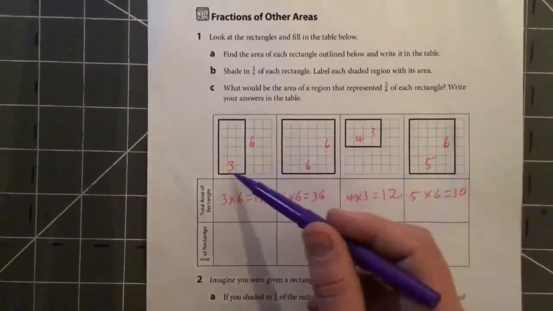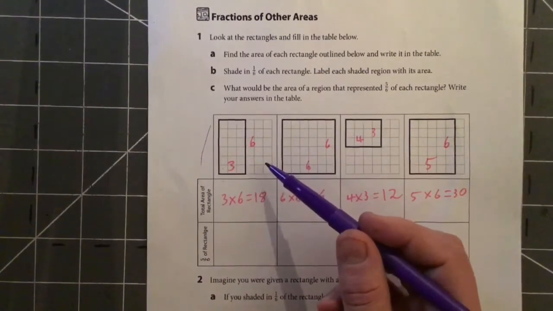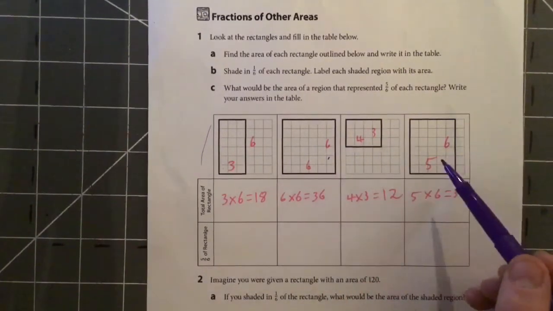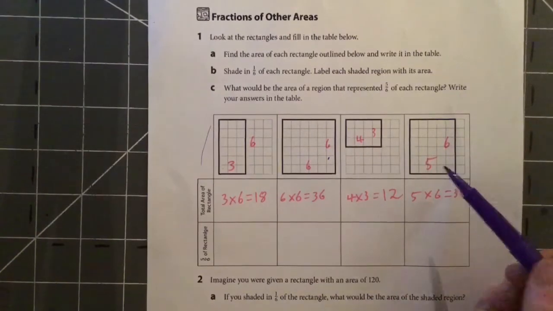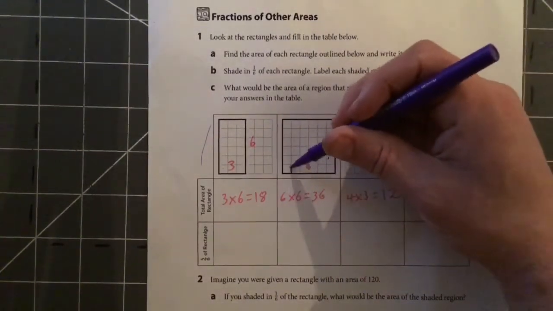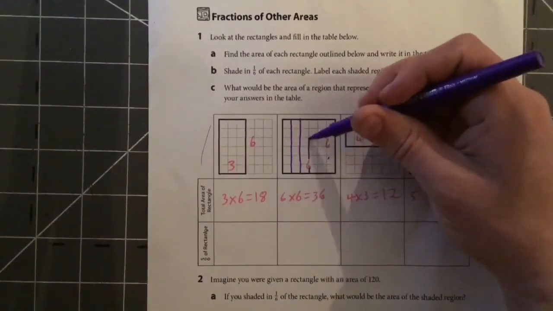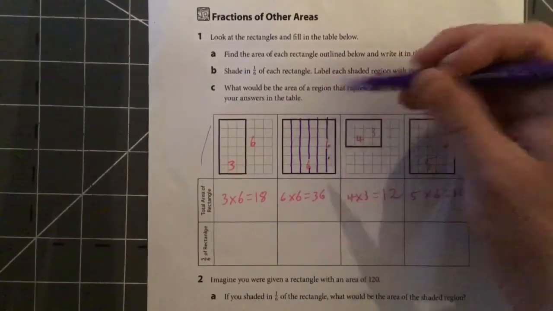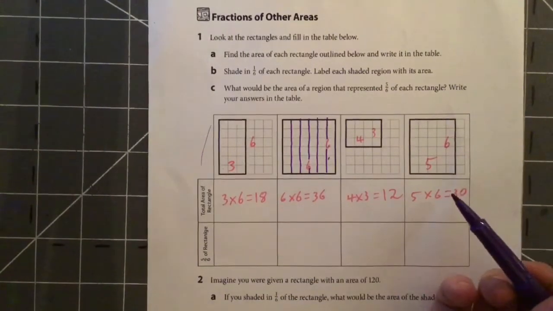So I'm going to take all of this, and I'm going to split it into 6 equal parts. I'm going to split this into 6 equal parts, this into 6 equal parts, and this into 6 equal parts. Some of these are easy to split into 6 equal parts just by looking at it, like 6 by 6. I can just split it up the long way. 1, 2, 3, 4, 5, and 6. Look, I split that up into 6 parts pretty easily.